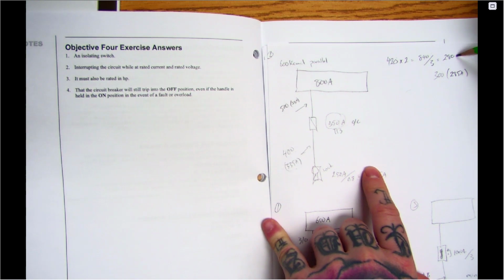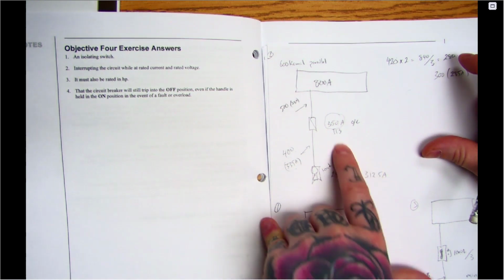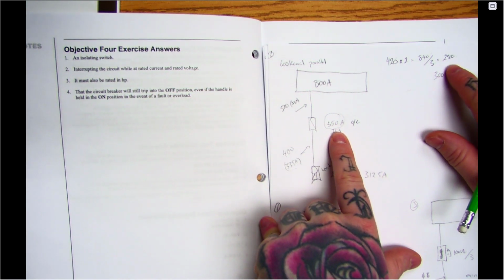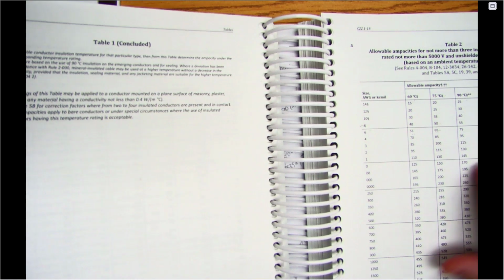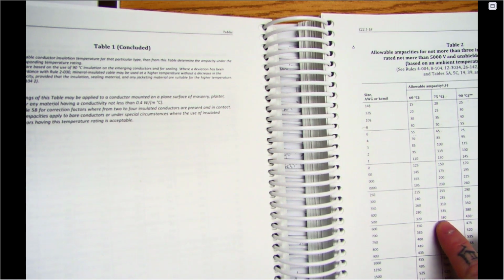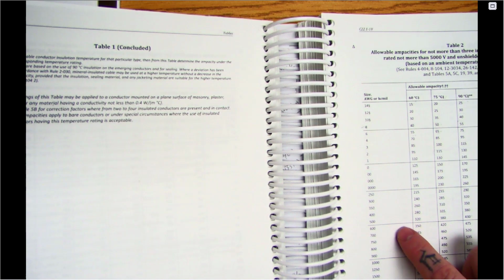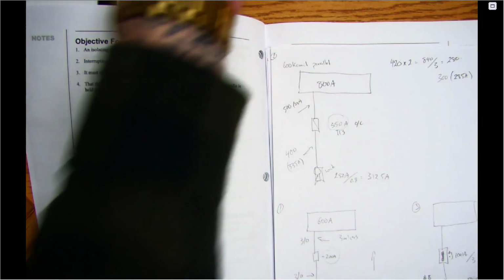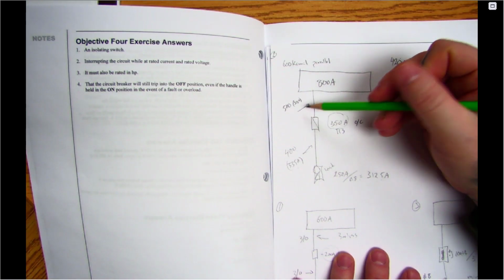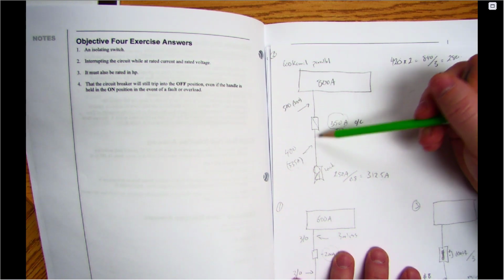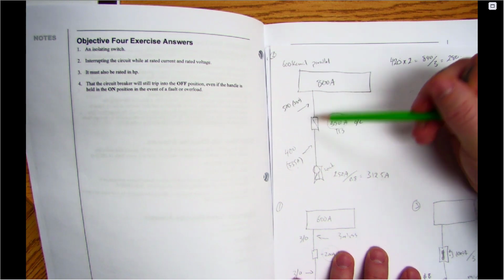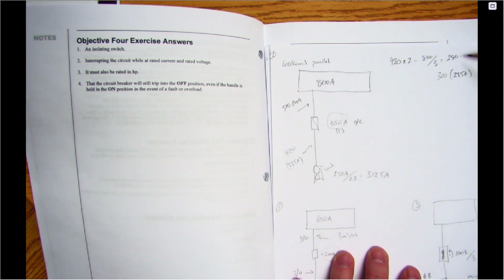Now I'm looking at which is going to be larger of the two. So this one's going to be larger here. So if I go to table 2, I'm looking for 350 amps, and I have to go up to 500 kcmil. So I have to use 500s here because we're using this as the rating, not the load ampacity, not this wire. We're sizing this from the wire, then we're sizing this from here. Again, also checking this and picking the larger of the two.